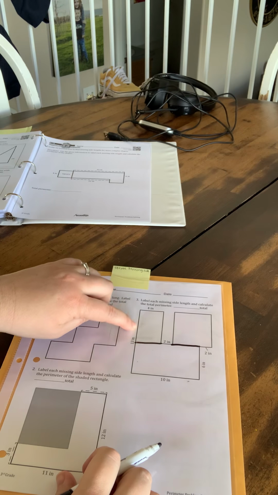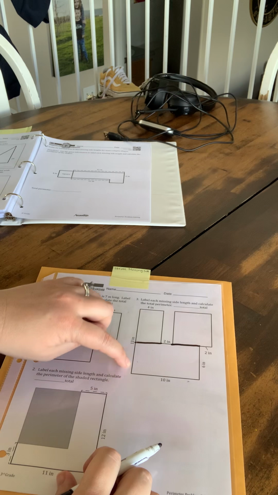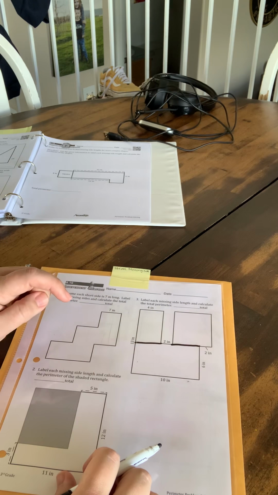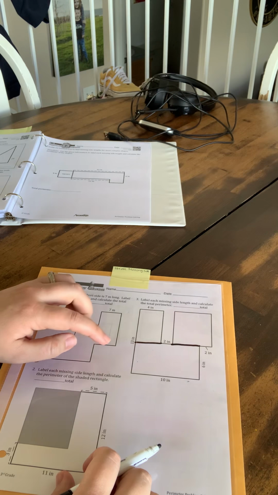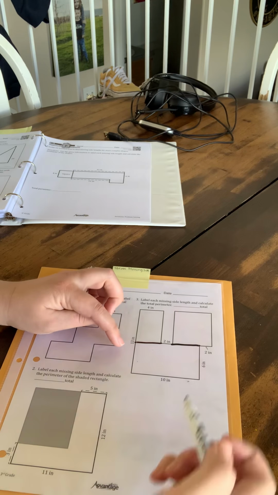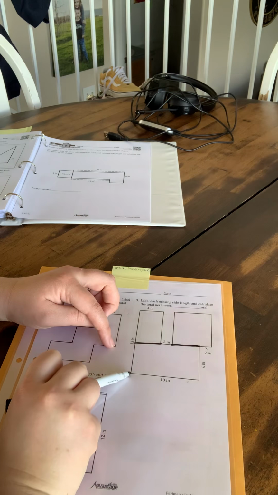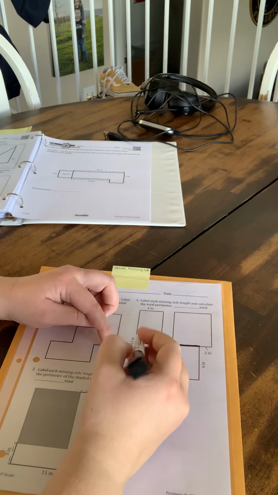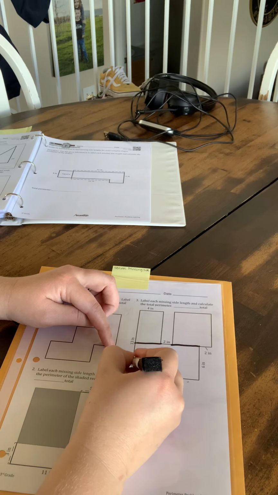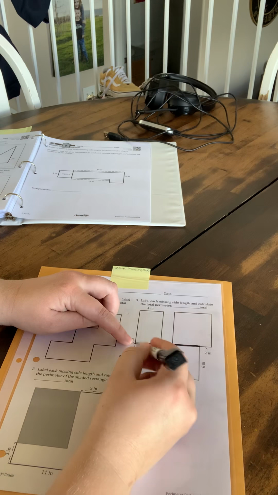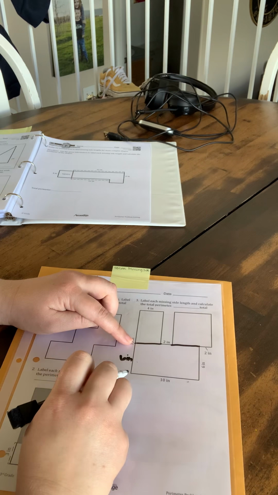I know that this whole side is 13 inches. I didn't cut it very evenly, but this side should be the same length as this side. So this is 6 inches if I were to measure just from the cut to the bottom.